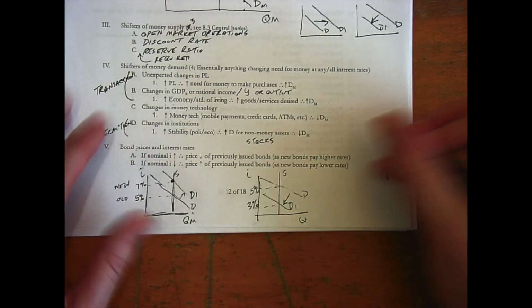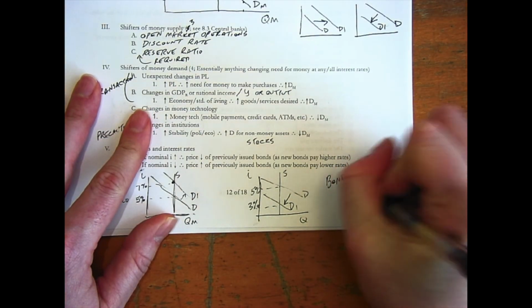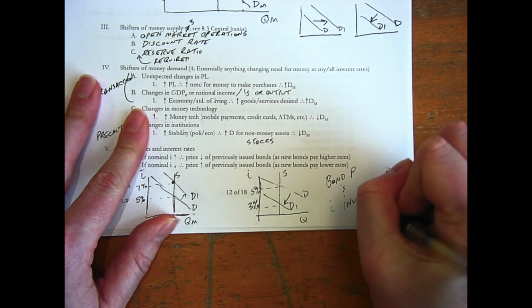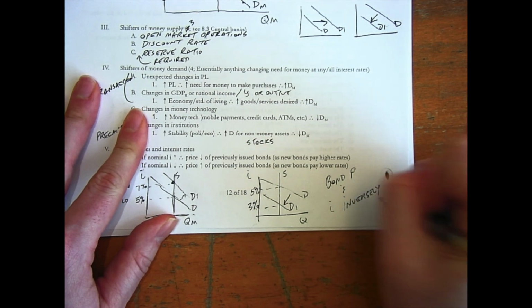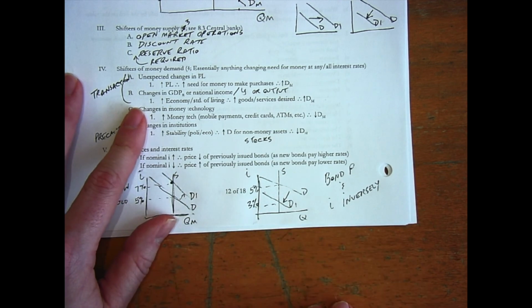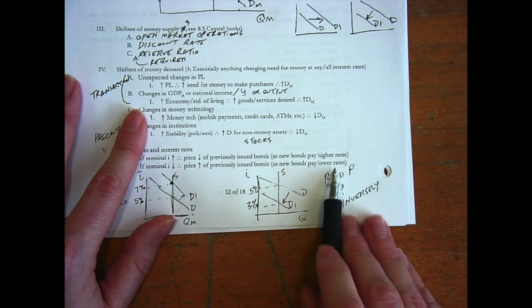And so we say that bond prices and interest rates are inversely related, right? Because if interest rates go down, bond prices will rise. If interest rates go up, bond prices will fall.